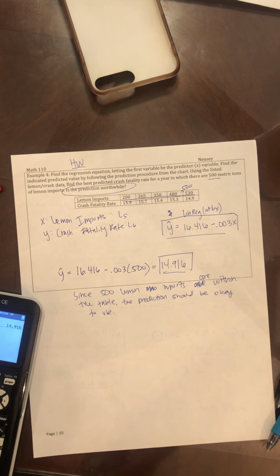Okay, notice there's no state plan to conclude for this last section. It's just straight solving these. Okay, and that's the end of chapter 10.